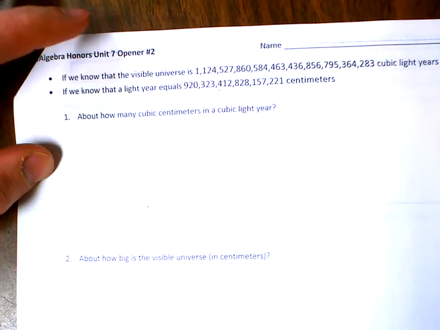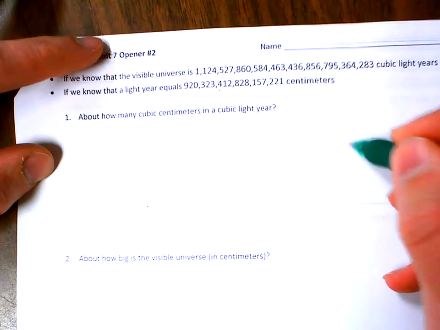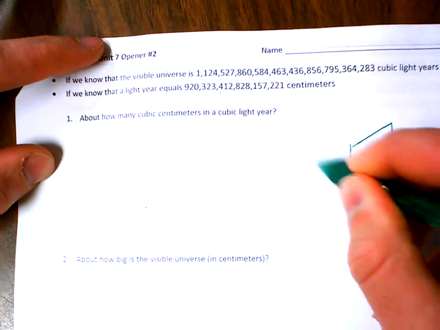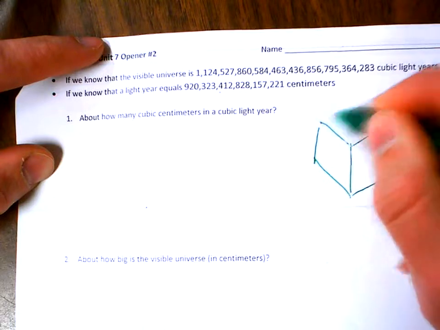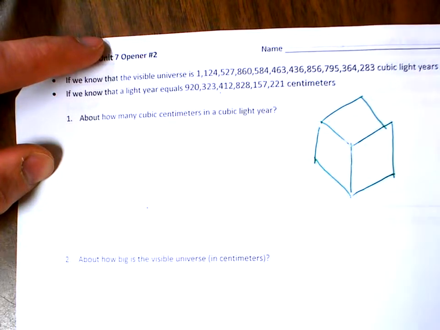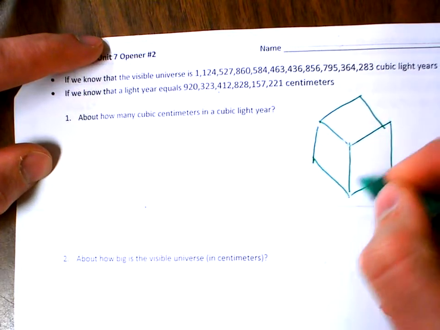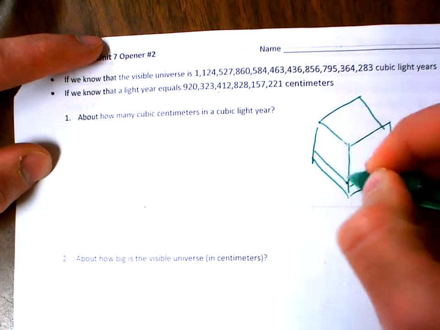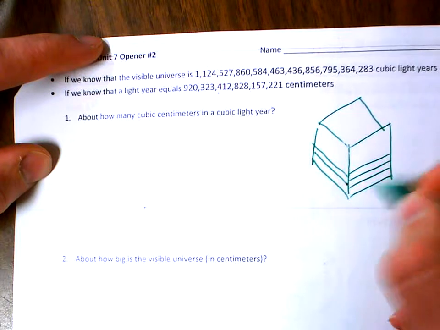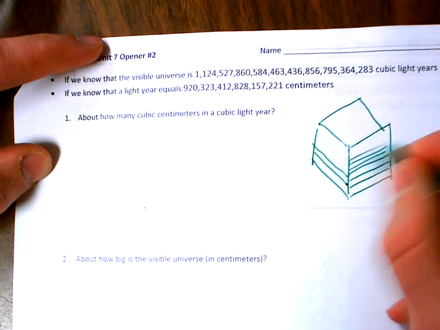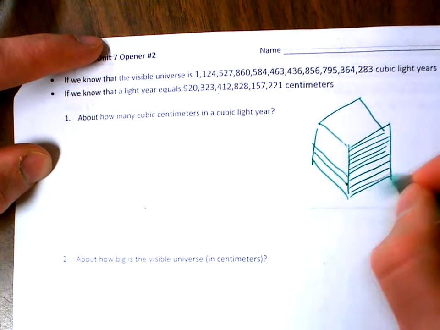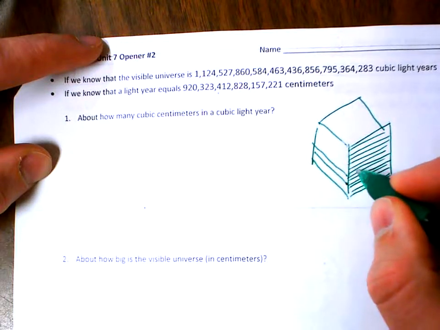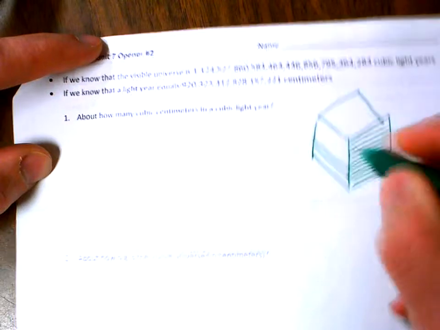Well, let's consider, for instance, a different problem: how many cubic inches are in a cubic foot. Let's use some dimensions that we're a little bit more comfortable with. So if I have a cubic foot, which is 1 foot by 1 foot by 1 foot, I'll count 1, 2, 3, 4, 5, 6, 7, 8, 9, 10, 11, 12 inches.